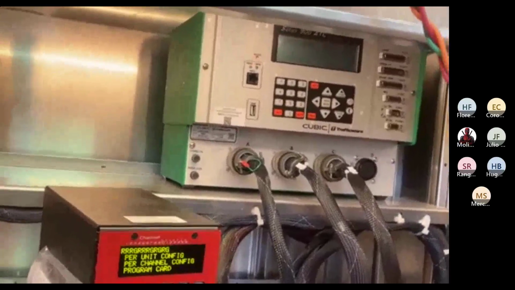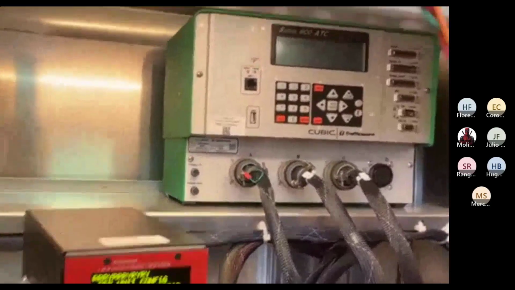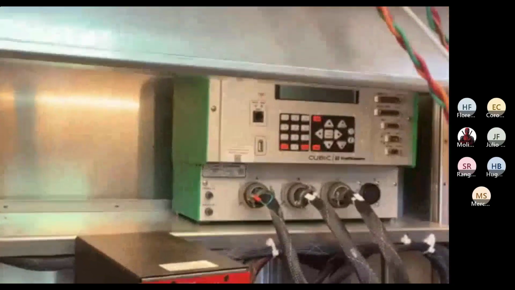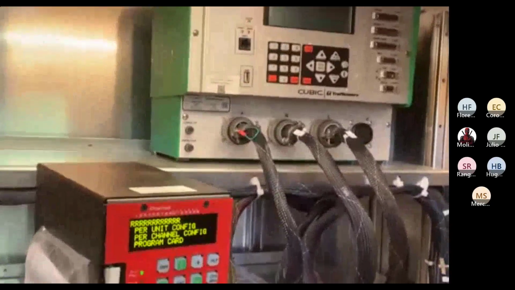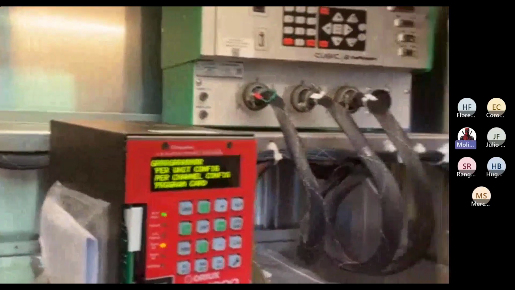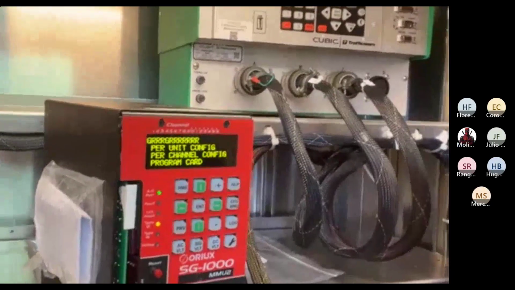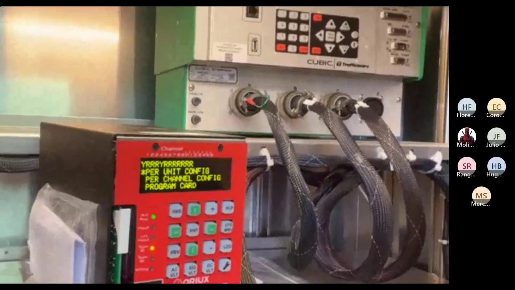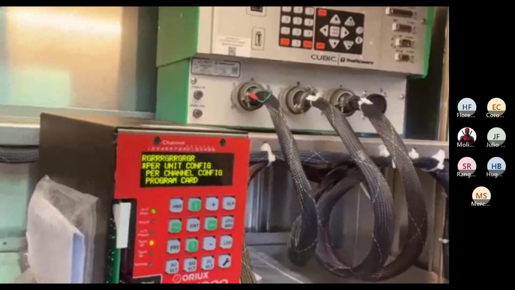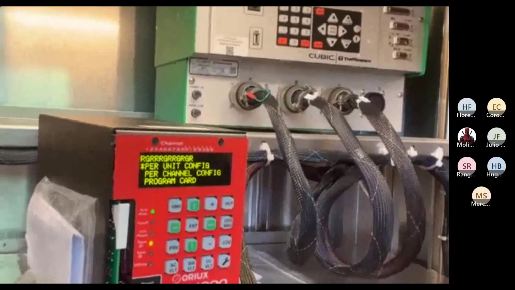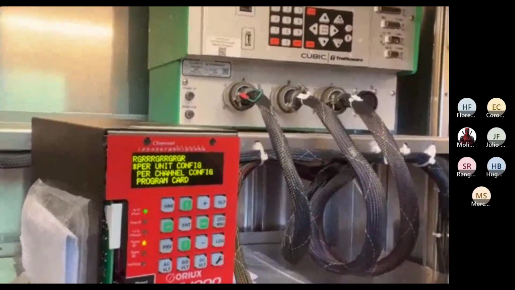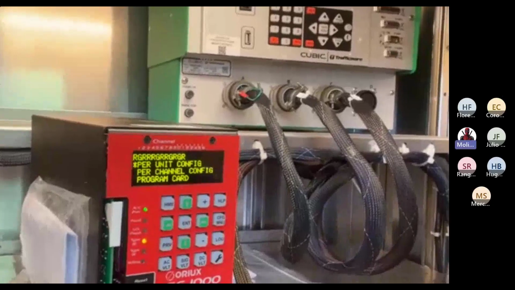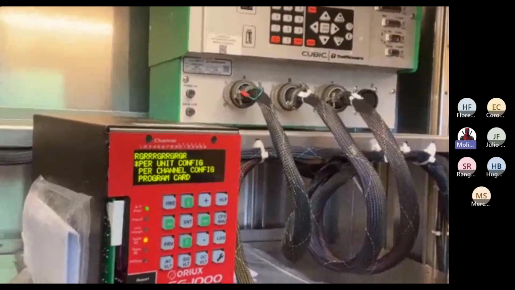Now, what does the reset button do? Does it restart the system? Do any of the settings go away? No. What it will do, however, is remember I told you when it faults, it takes a snapshot of the state of everything, all the outputs and inputs. It will clear that snapshot when you reset. So if you reset before you go and check them, they'll be gone.